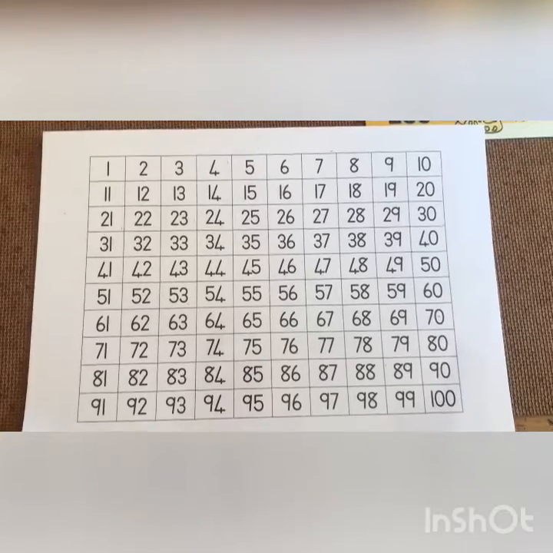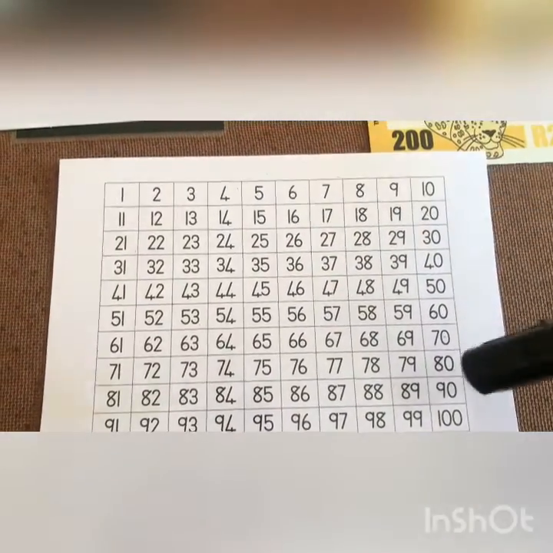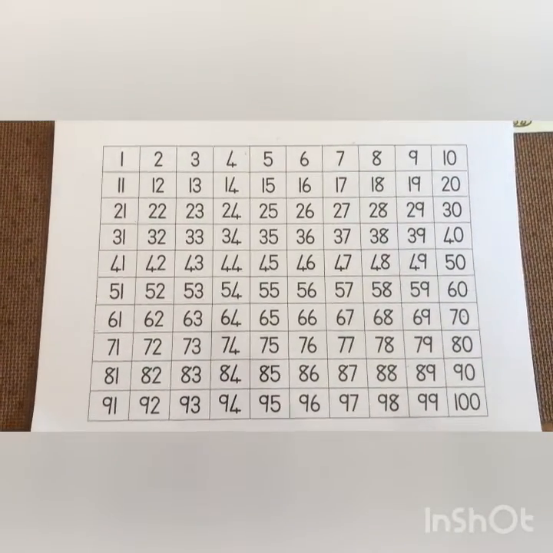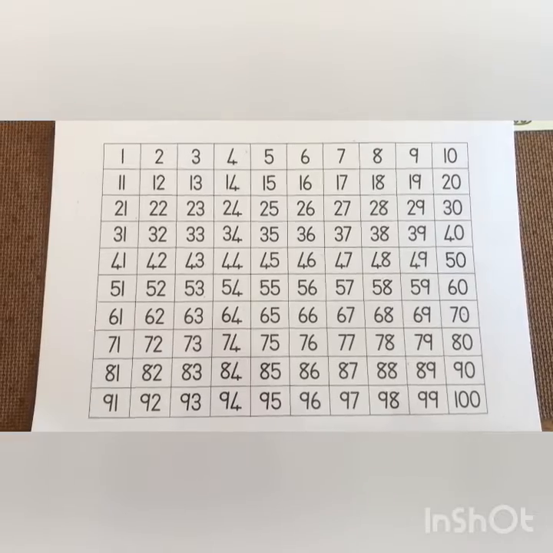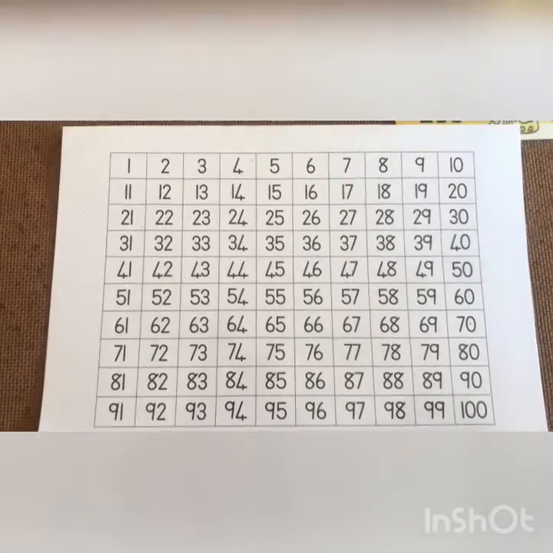You've all seen this number chart before. It's all your numbers from 1 to 100. They follow a pattern too. It's important to find the patterns in your number chart. You're going to use this a lot in grade 1.